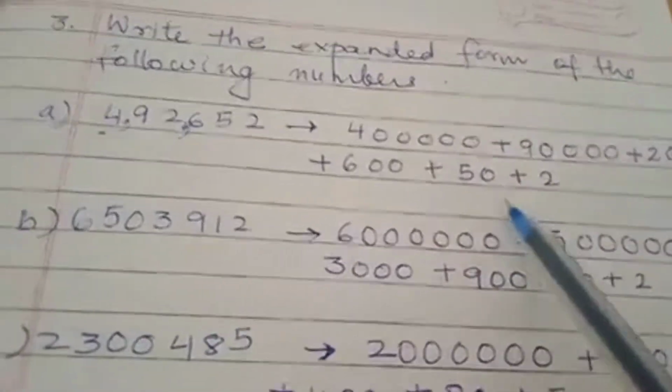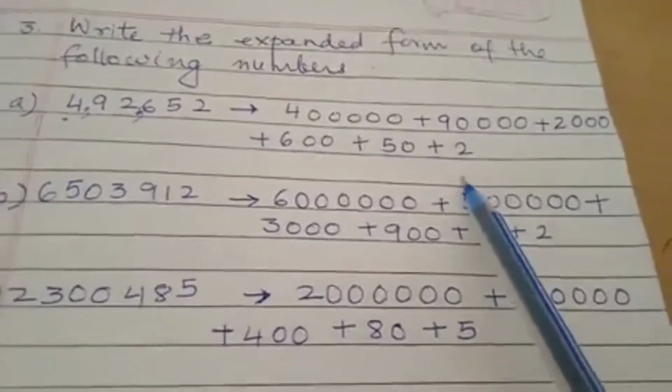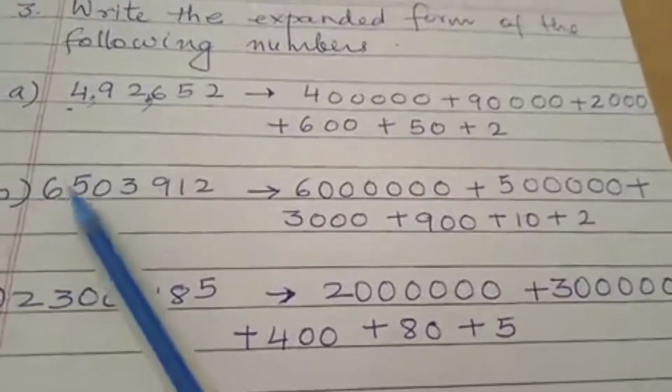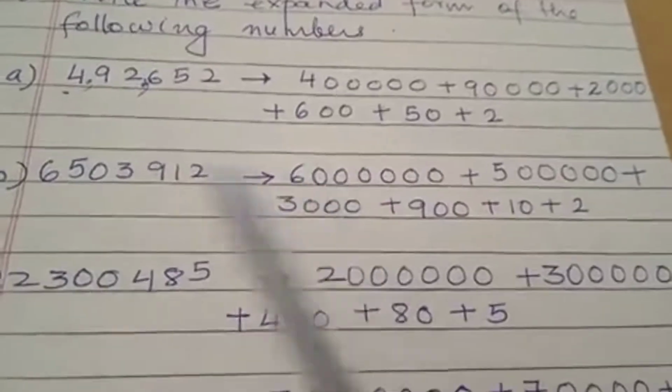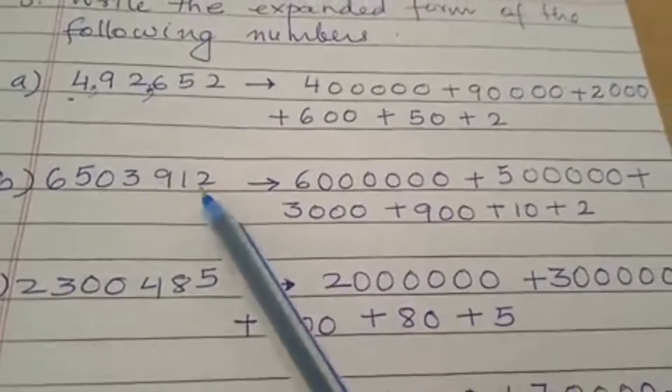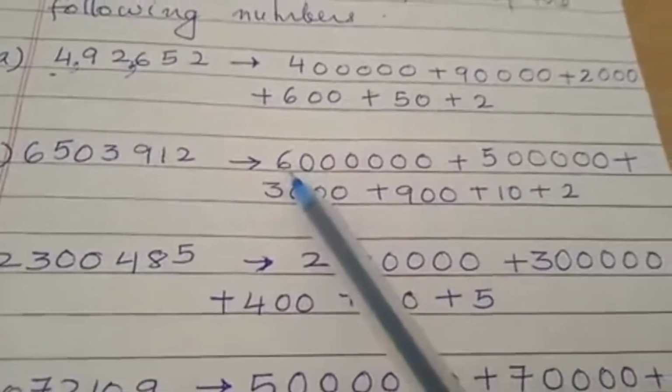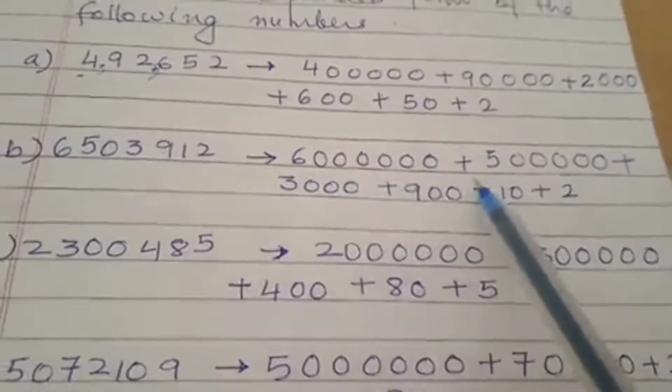5, 0 for 5 tens and the 2 ones. Okay. For the next one, also if you want to write the place value of 6, then write 6 and write 0 for all the places after this. That is 1, 2, 3, 4, 5, 6 zeros will come after 6.